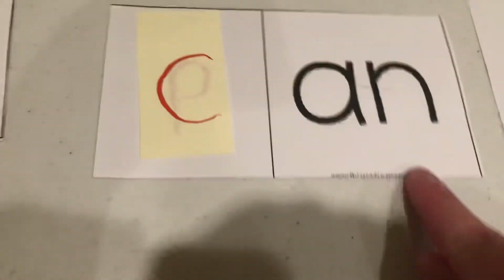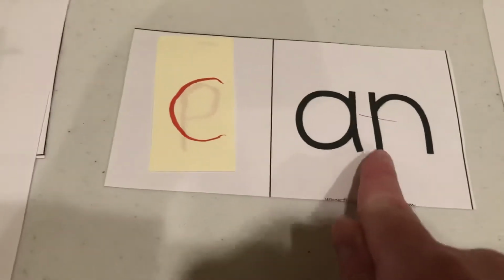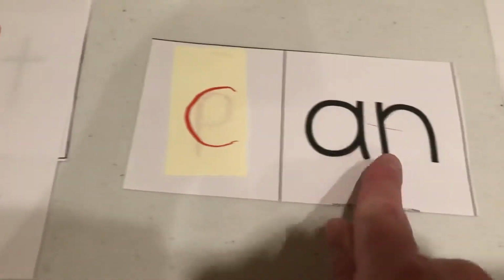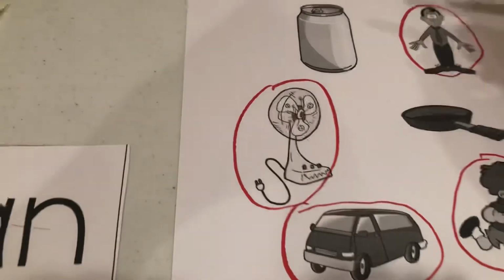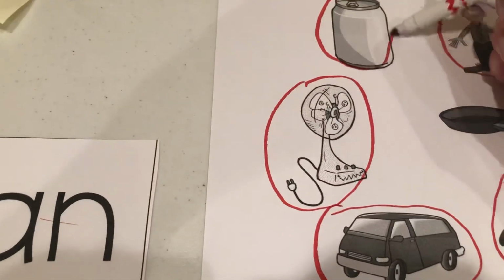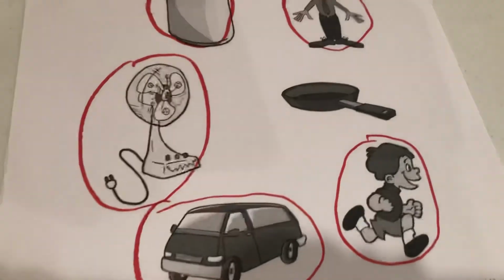I've got a C again, just like we had for our other family. I want you to say the sounds as my finger moves by them. K, an, can. All right, now I need to find, there's 2 pictures left. There's my can. And my last picture is of a pan.